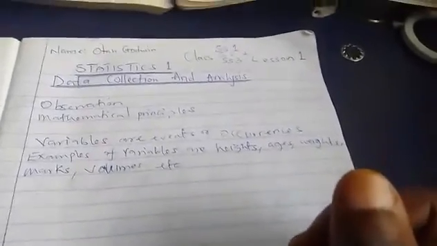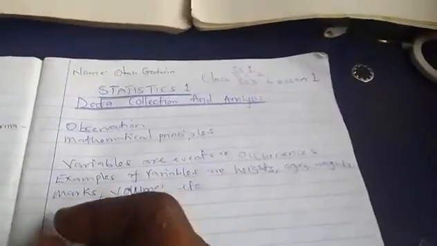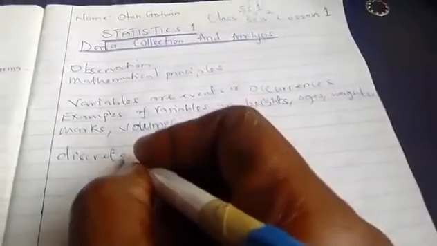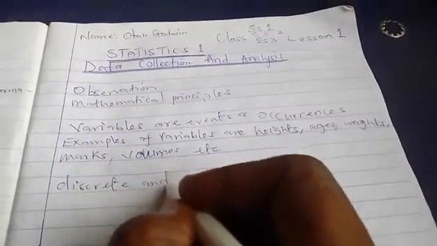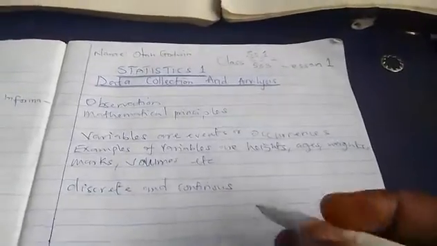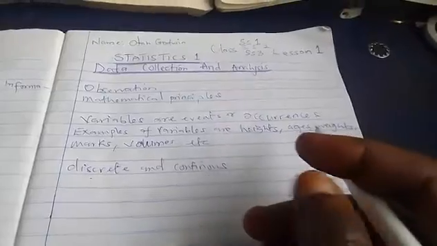There are two major divisions of these variables. It can either be in discrete form or continuous form.